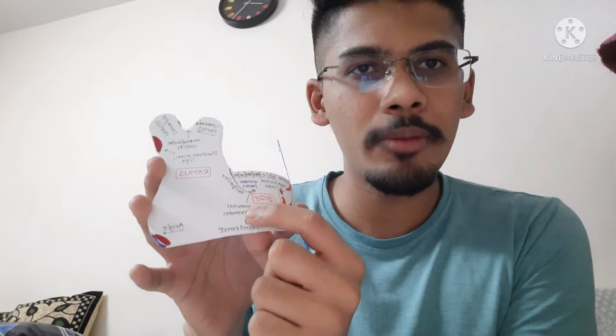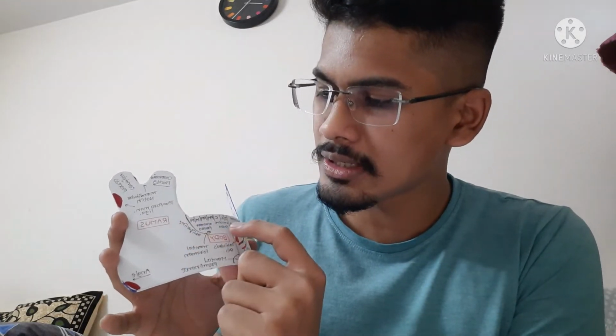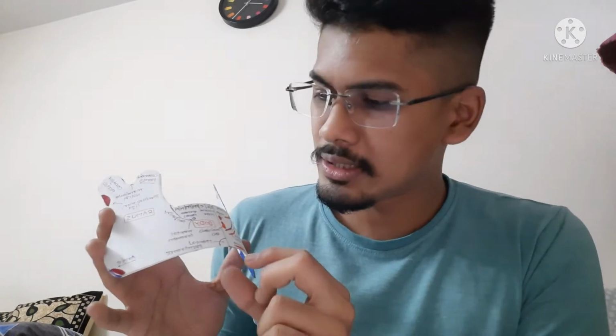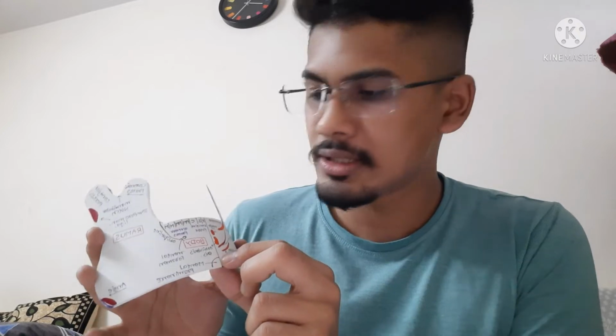Here, as you can see, the mental foramen, and this is the oblique line. Here is the oblique line, this is the incisive fossa, and this is the mental prominence. That is all about the outer surface of the body part.